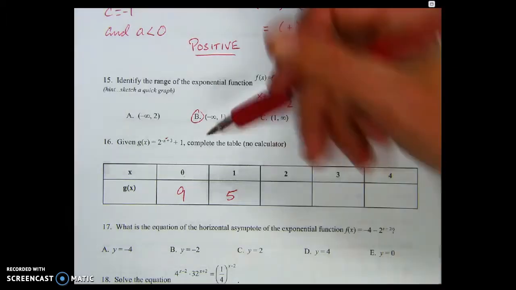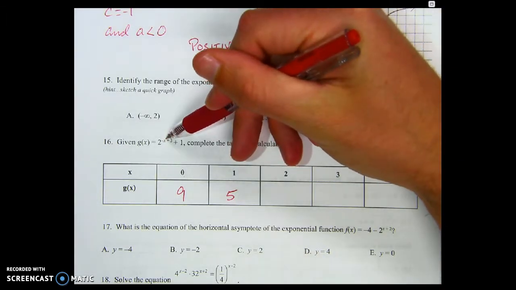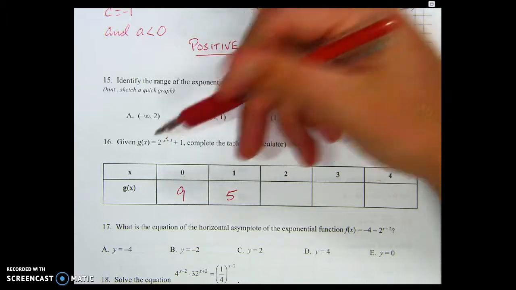All right, let's plug in 2. If we plug in 2, we get 2 to the power of -2 plus 3. Well, -2 plus 3 is +1. 2 to the positive 1 is 2, and 2 plus 1 is 3.